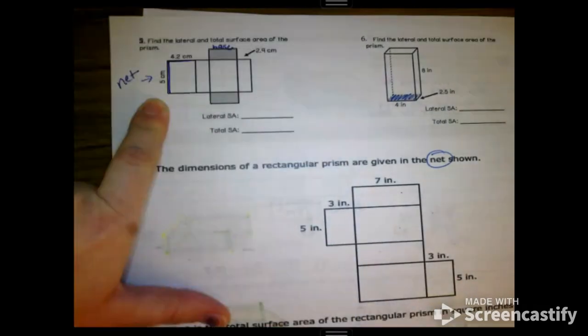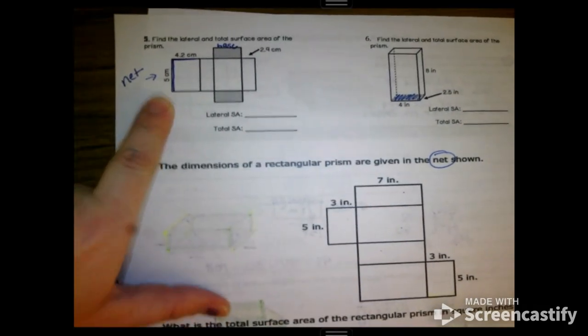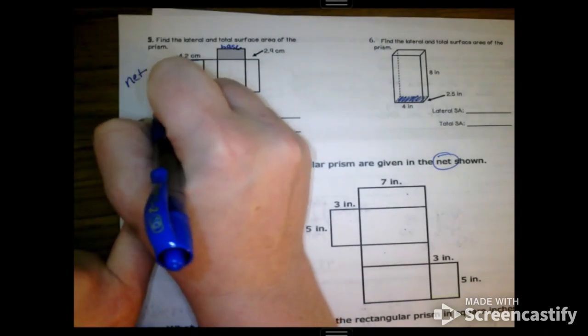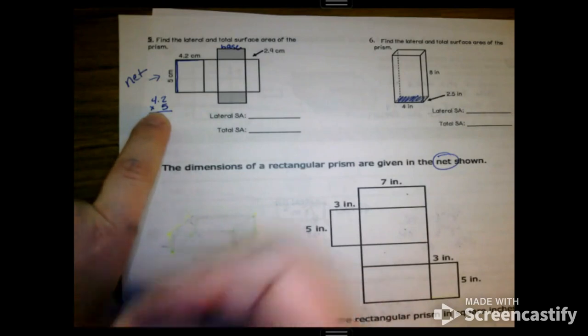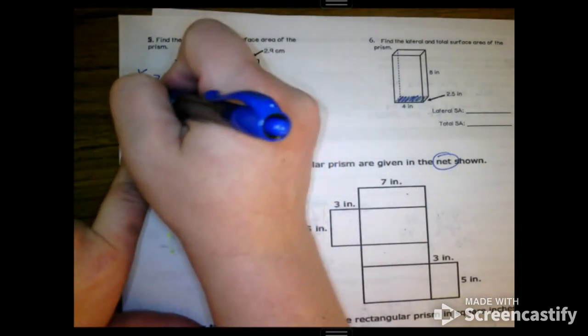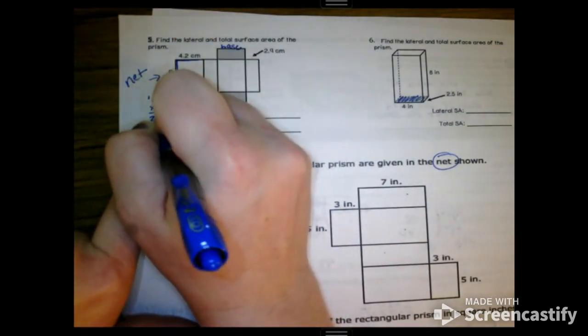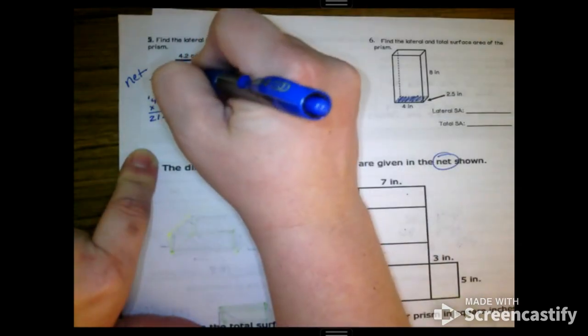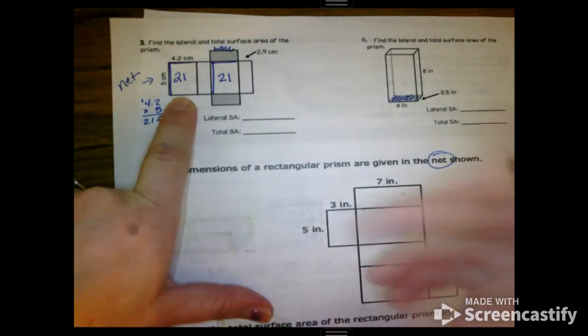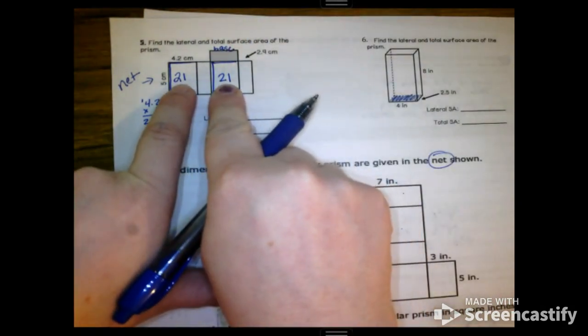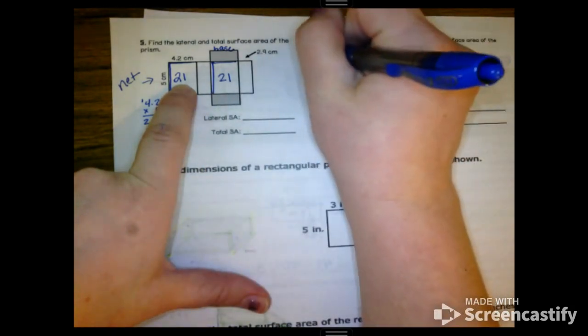Okay, so I have this shape first, right? So I'm going to do 4.2 times 5. What is 4.2 times 5? So 21. So this one's 21. Do you agree that this shape is exactly the same? So this one's 21. What's 21 plus 21? 42. So I have 42.